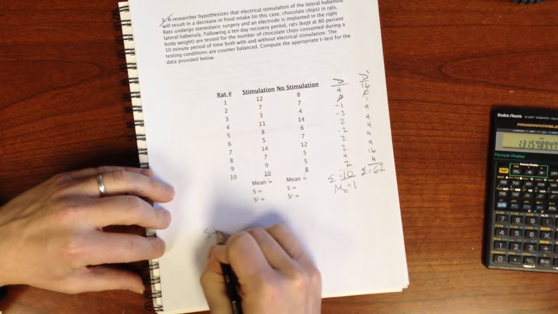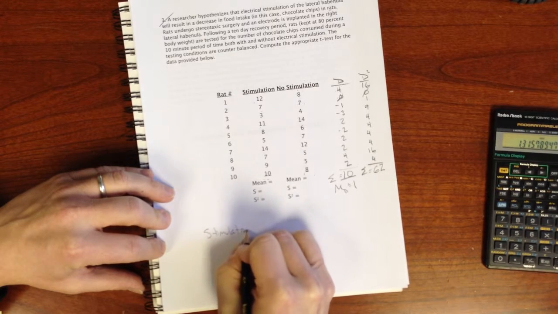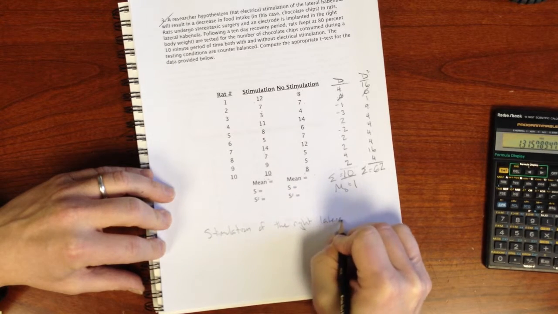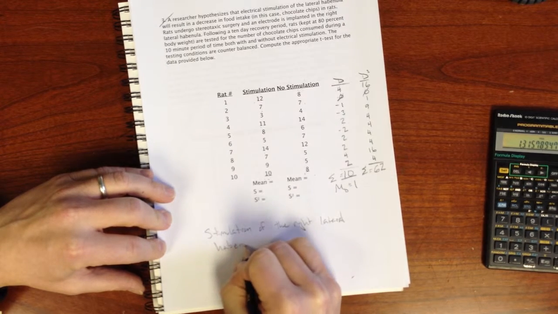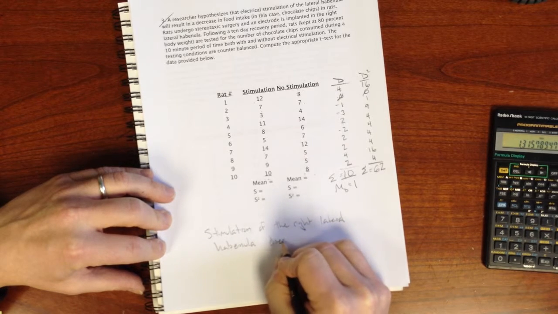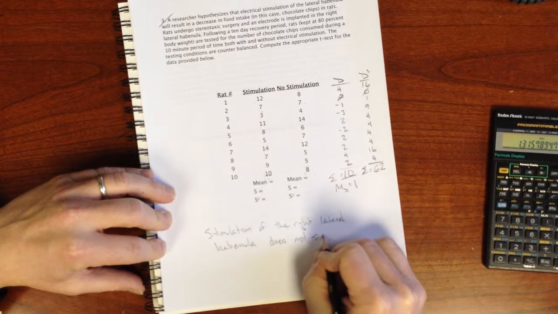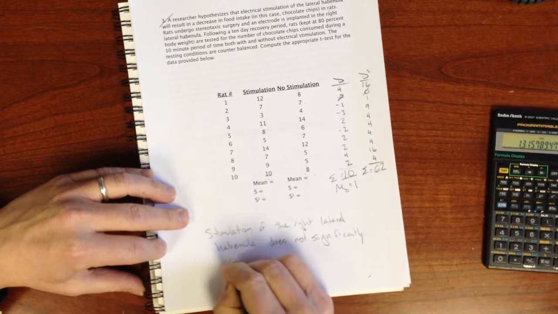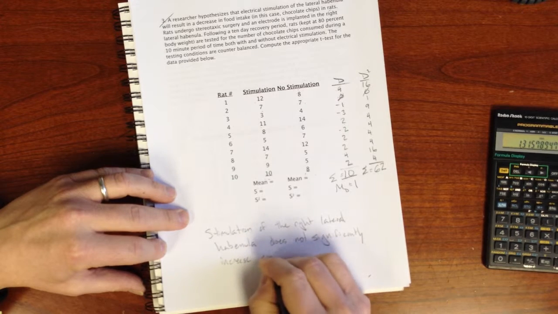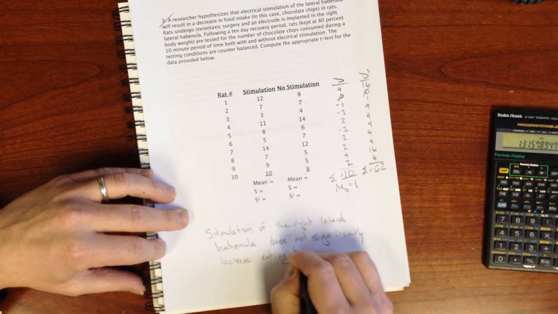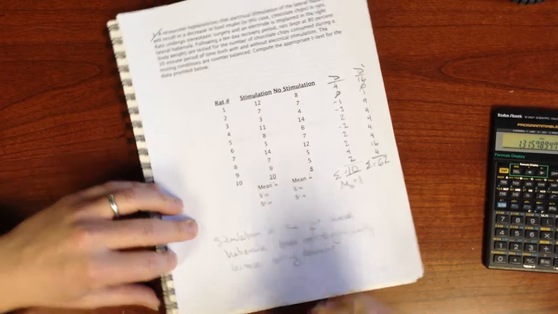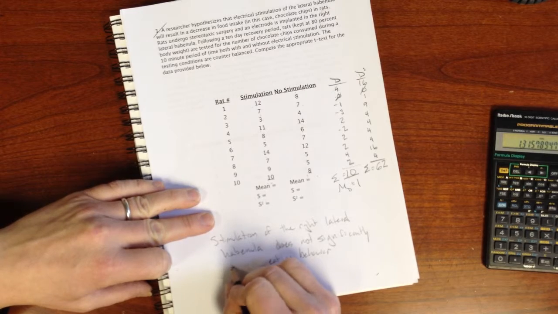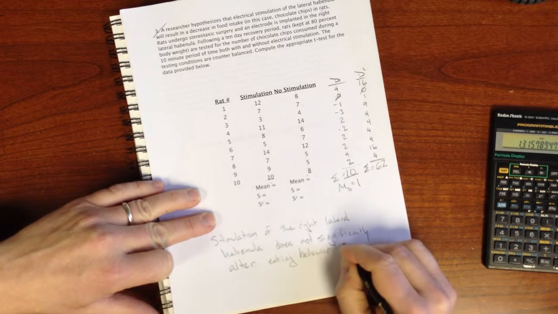So we can say that stimulation of the right lateral habenula does not significantly increase eating behavior. Actually, you know what? It doesn't decrease it either. So we're going to say it does not significantly alter eating behavior in rats.